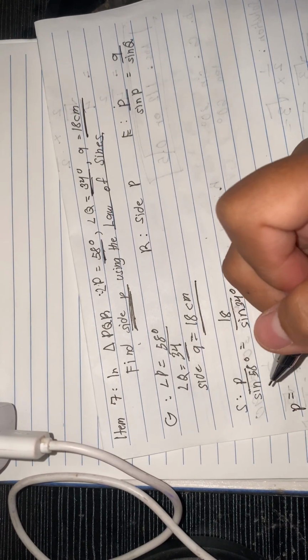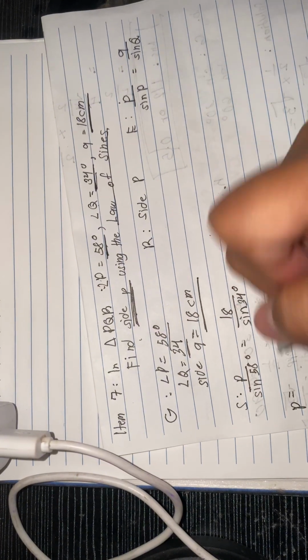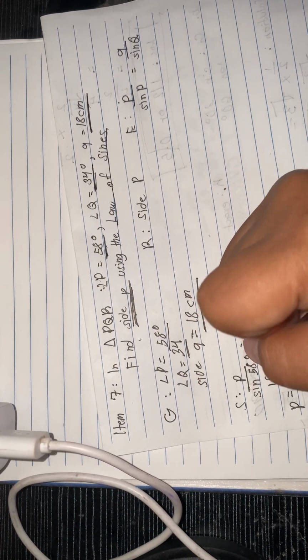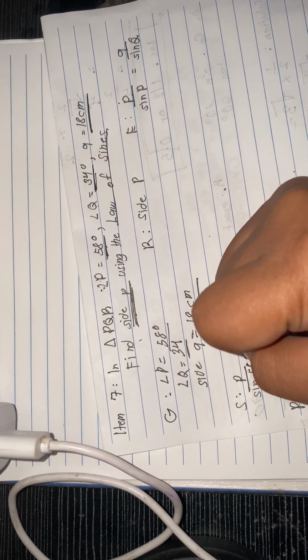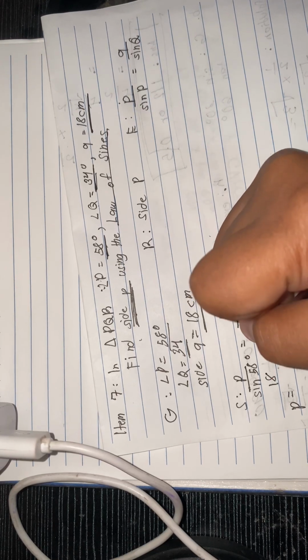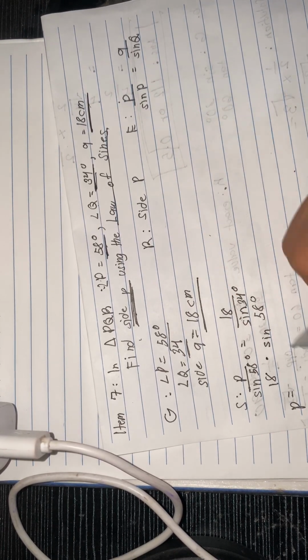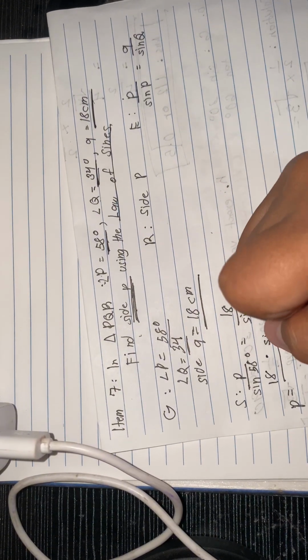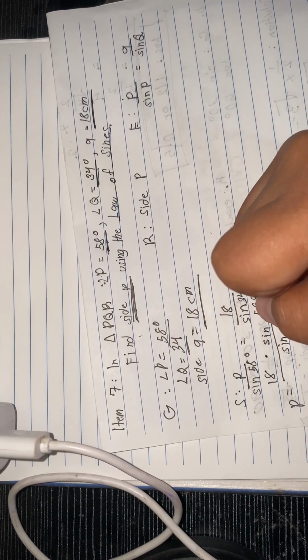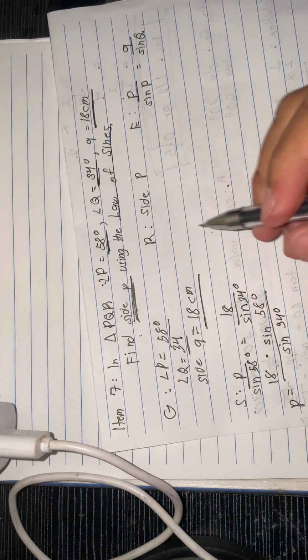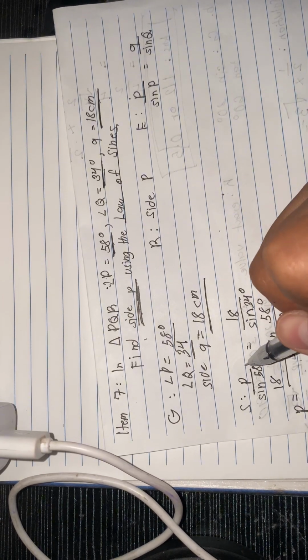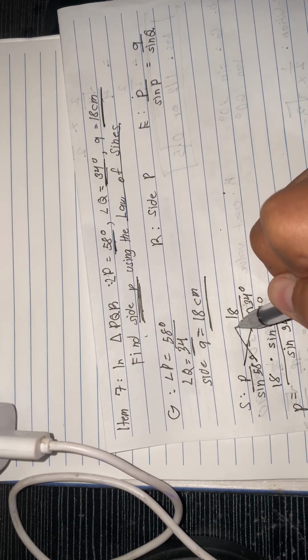P is equal to 18 times sin 58 degrees over sin 34 degrees. We got that by cross multiplication.